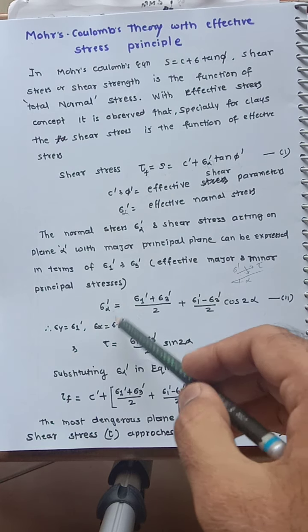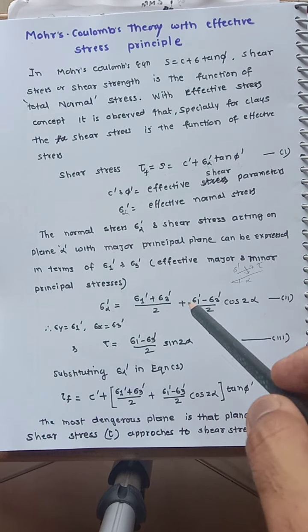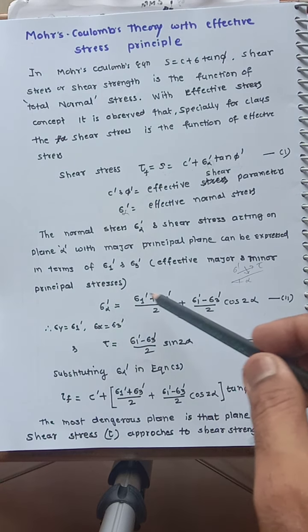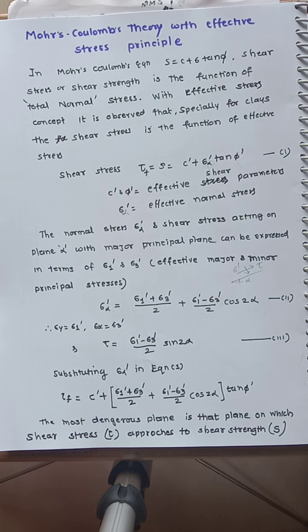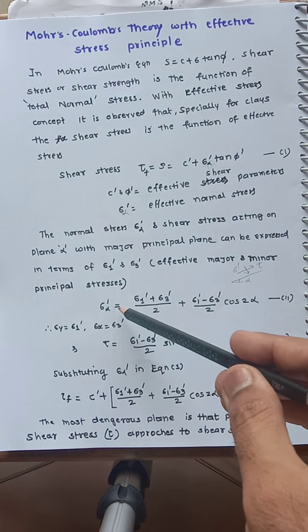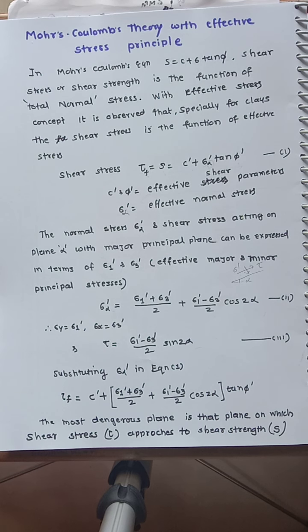Shear stress is not shown as effective, that you have to remember. It's a normal stress only. You can show it as effective because this is the applied one, this is the actual development. Now substituting in this equation sigma alpha dash from equation 2, you substitute here.